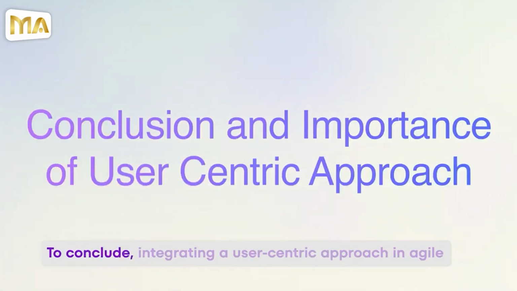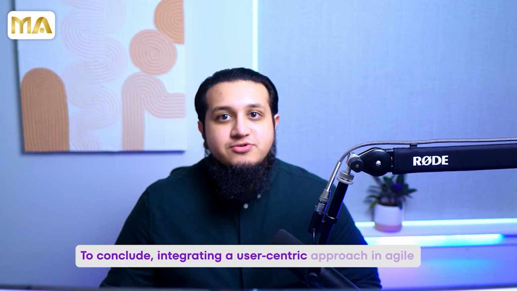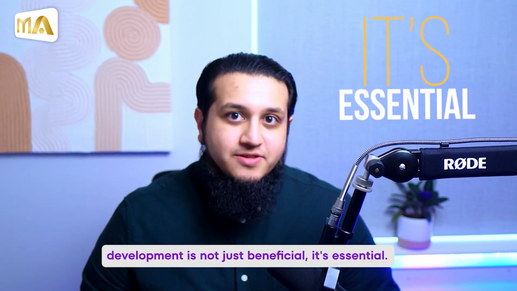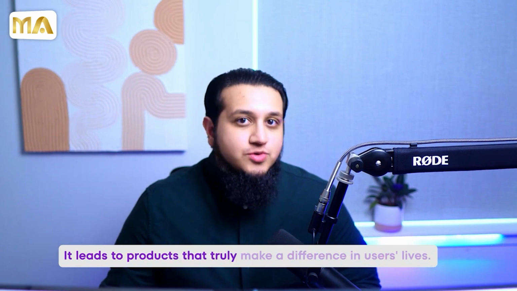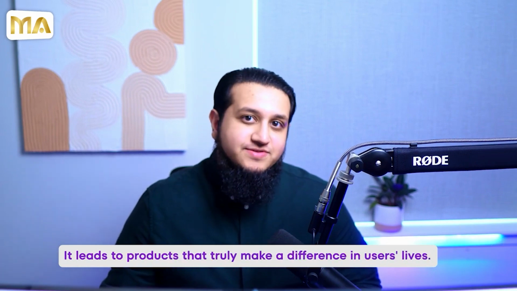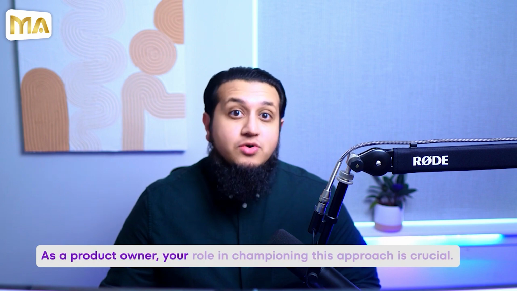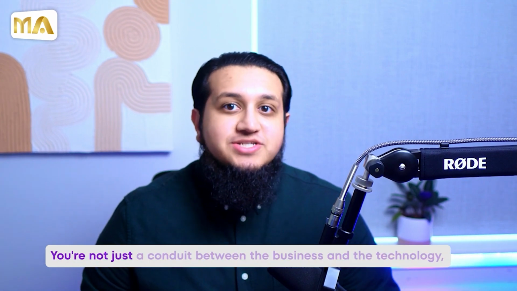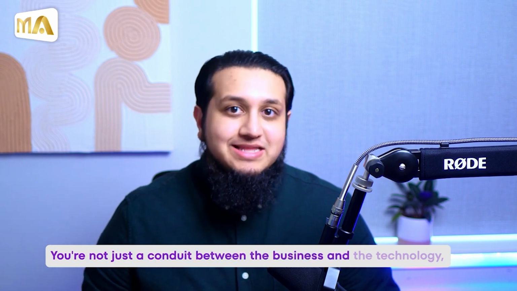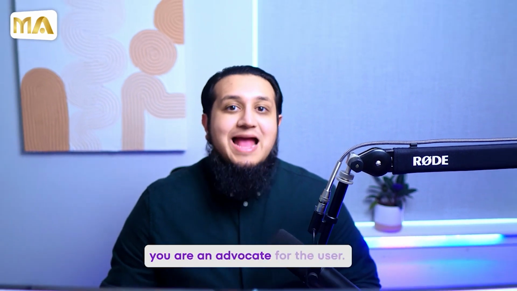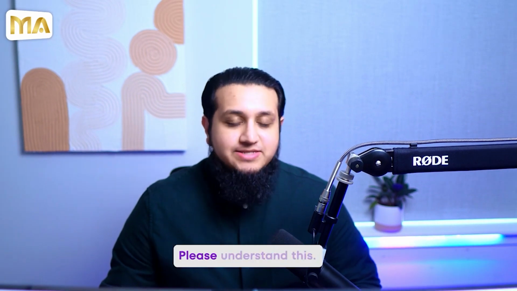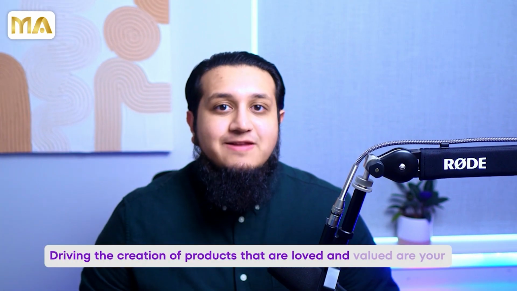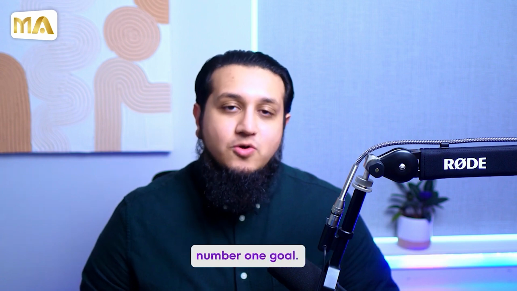To conclude, integrating a user-centric approach in Agile development is not just beneficial, it's essential. It leads to products that truly make a difference in users' lives. As a product owner, your role in championing this approach is crucial. You're not just a conduit between the business and the technology. You are an advocate for the user. Please understand this. Driving the creation of products that are loved and valued is your number one goal.